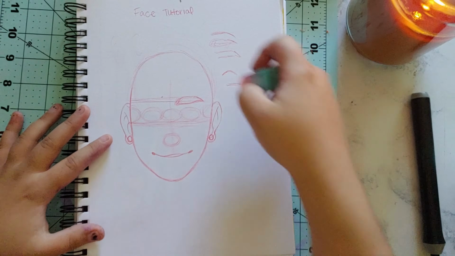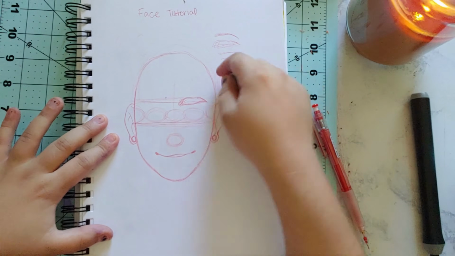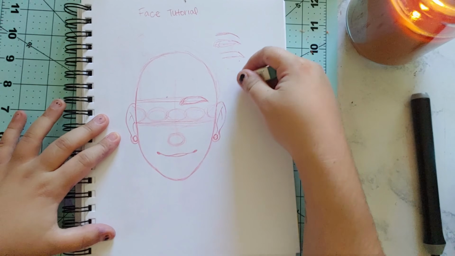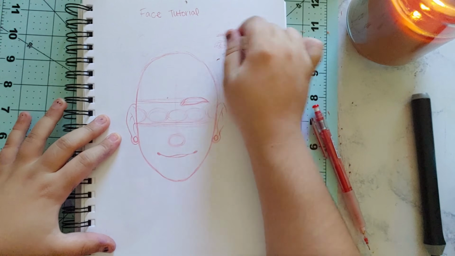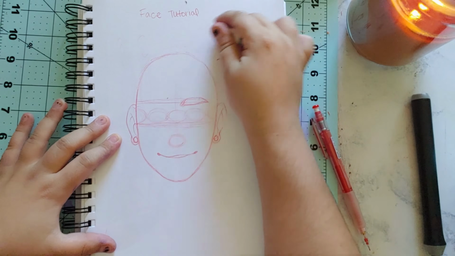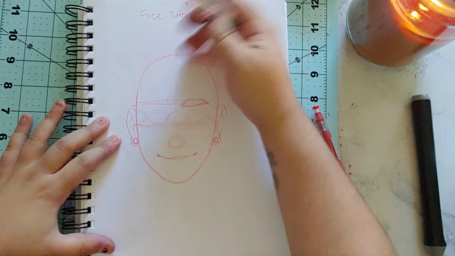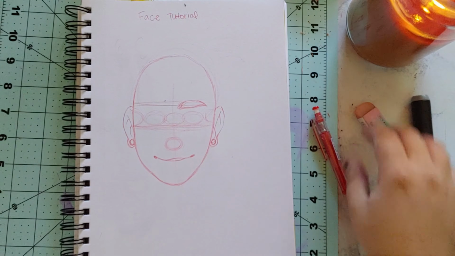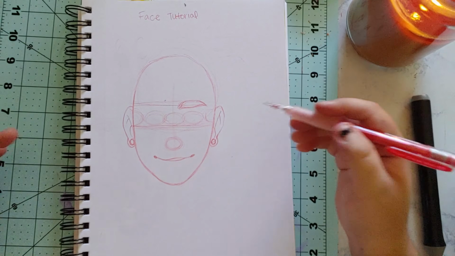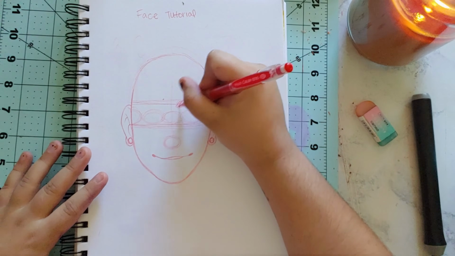Everybody's face is different. Some people literally shave off their eyebrows and draw them on however they would like. I'm looking at you, TikTok e-girls. You guys are amazing. But yeah, so really, again, it's one of those things where it's whatever you want. It's your art. You're allowed to do whatever it is you want to do.